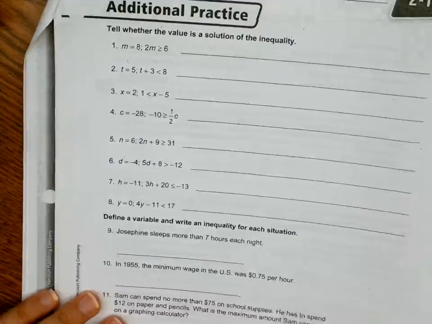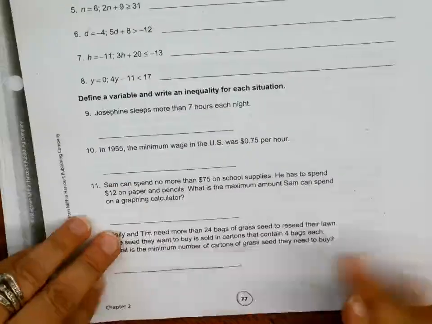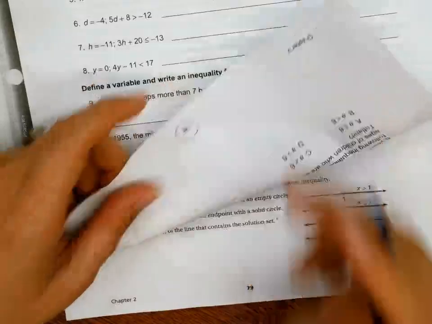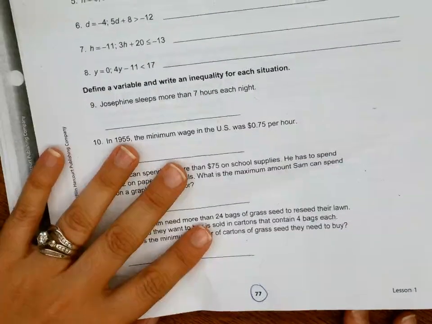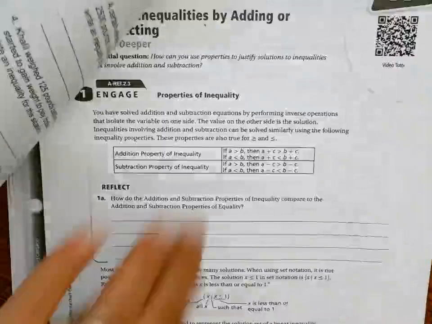And that is everything on our lesson on 2.1. So once again, you do have your homework on 2.1 on pages 77 and 78. There are 20 problems for you guys to do there.